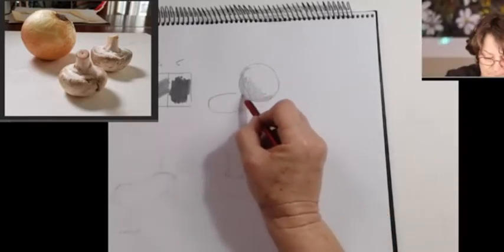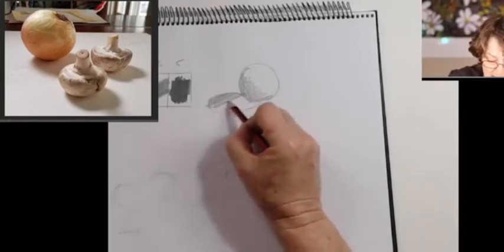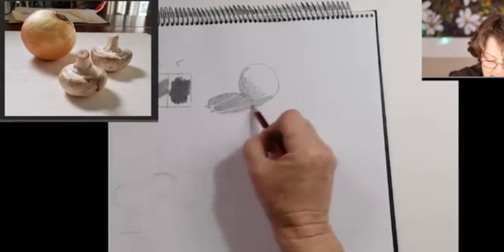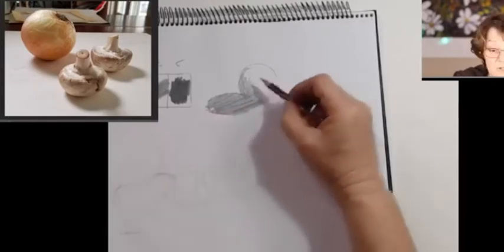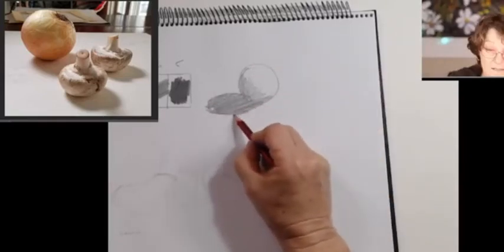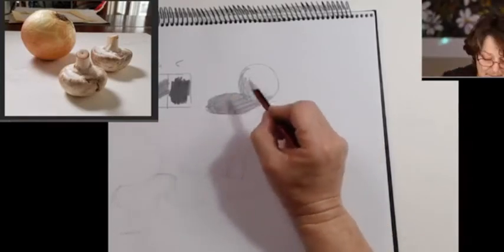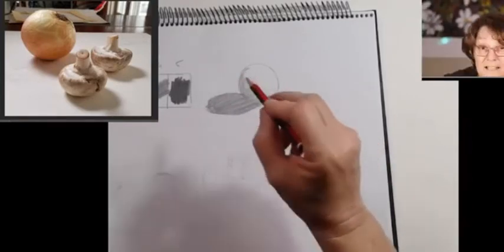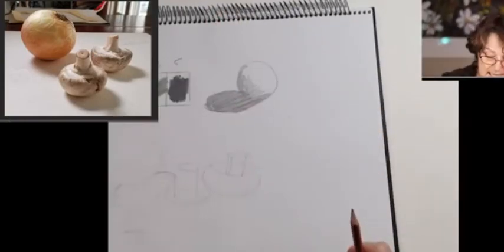And now if I put a cast shadow on there, now it looks three-dimensional. So what's the difference between the two-dimensional circle and what I've just drawn? It's still on a two-dimensional piece of paper, but because of the shading, because of the shadow, it looks like it's three-dimensional, and it looks like I could pick that up.